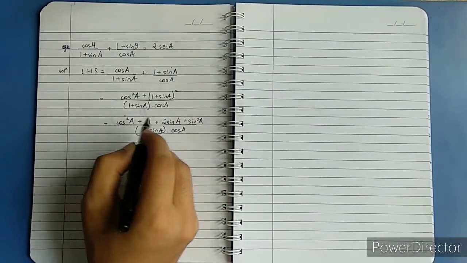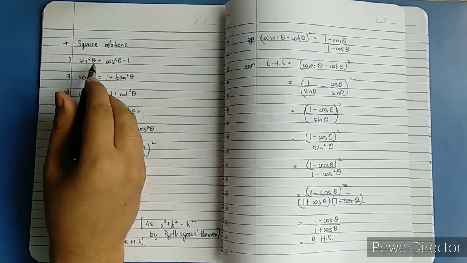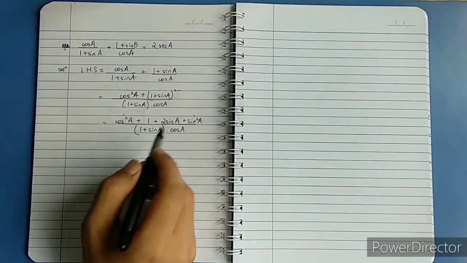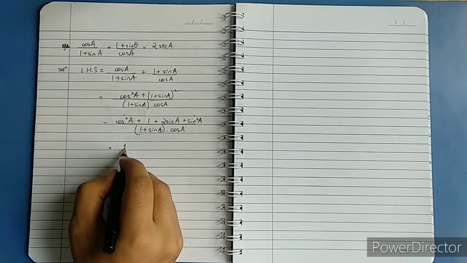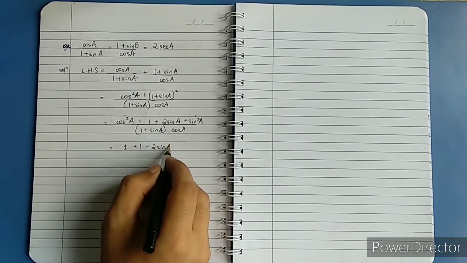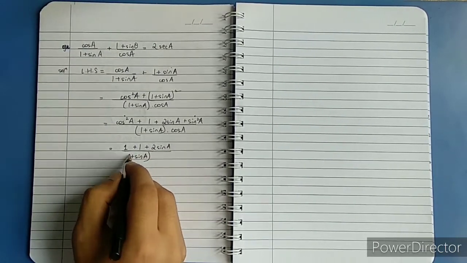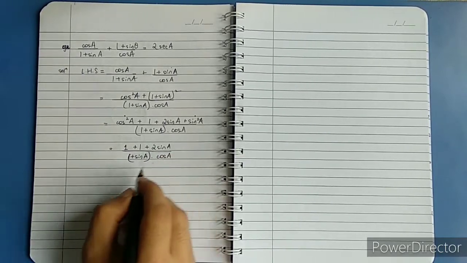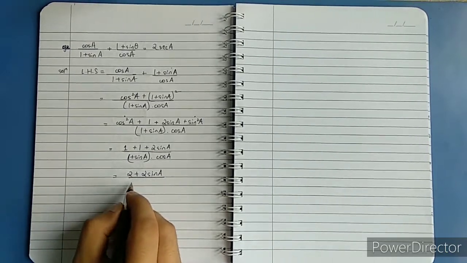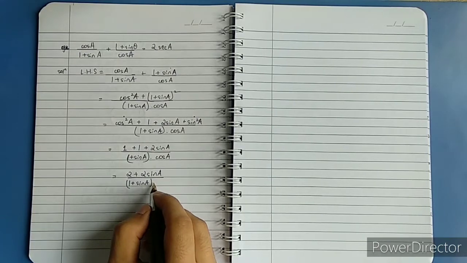Now over here, cos square A and sin square A, the addition of this is 1. Sin square theta plus cos square theta is 1. So if the angle is A, cos square A plus sin square A is 1. So 1 plus 1 plus 2 sin A by 1 plus sin A into cos A. This is equal to 2 plus 2 sin A by 1 plus sin A into cos A.